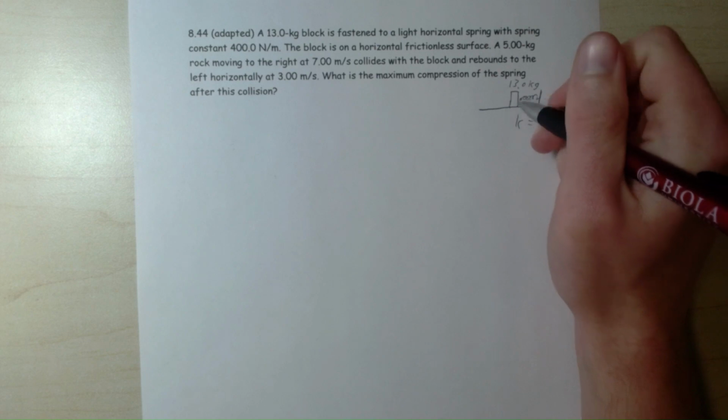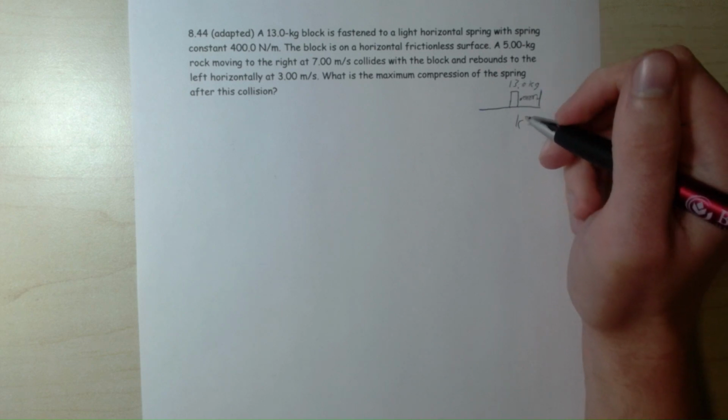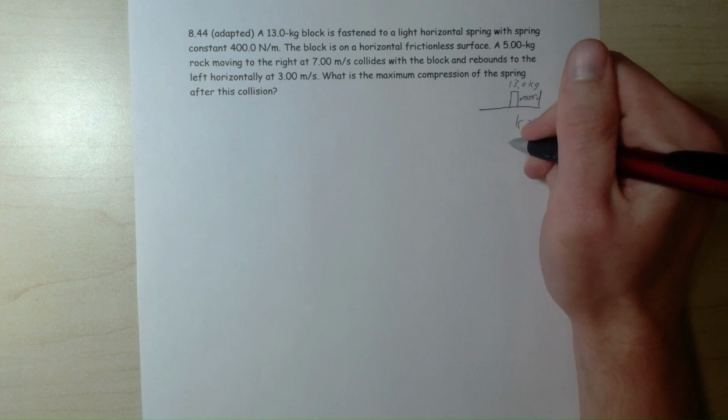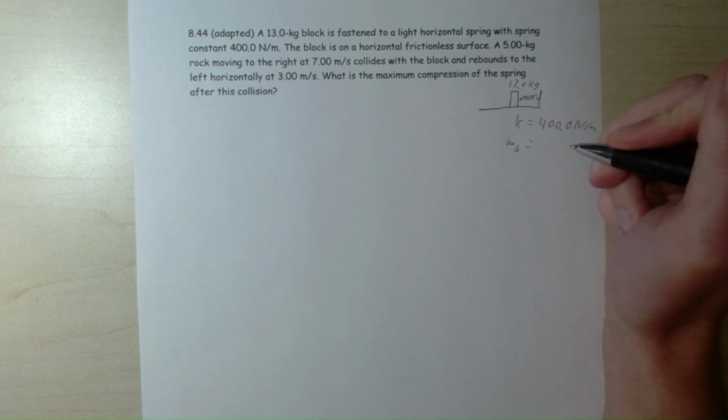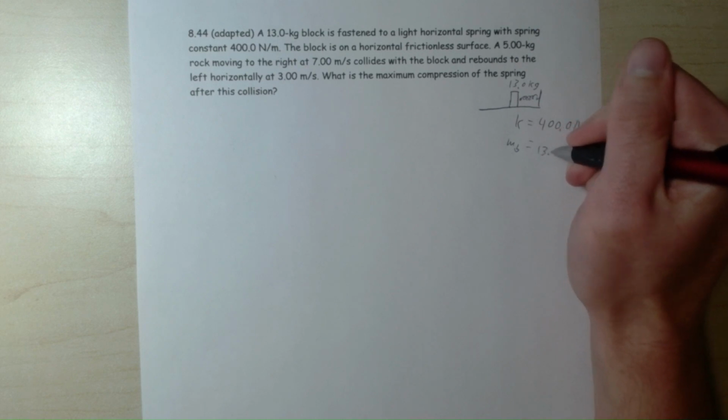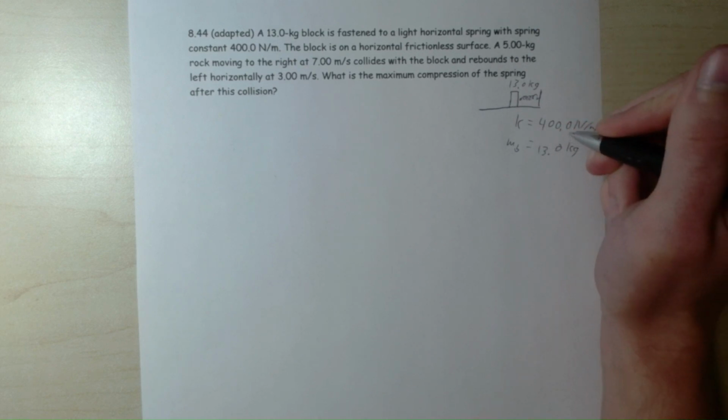And the mass of our block, which I'm going to denote M sub B, equals 13.0 kilograms.